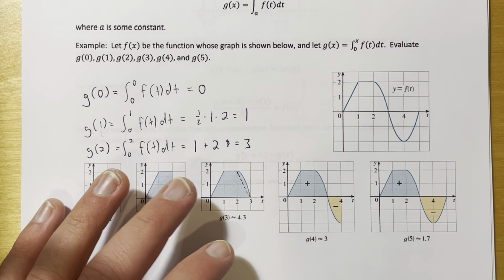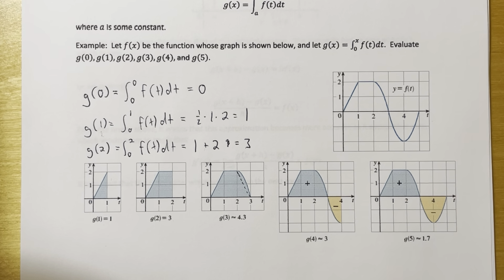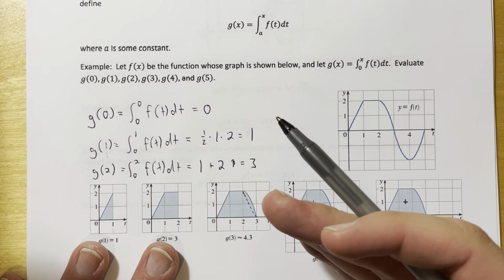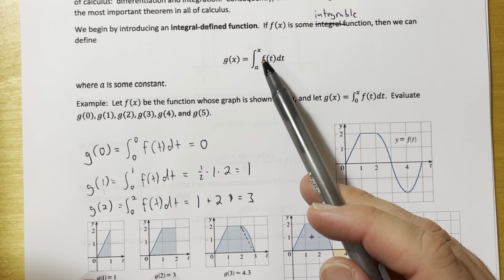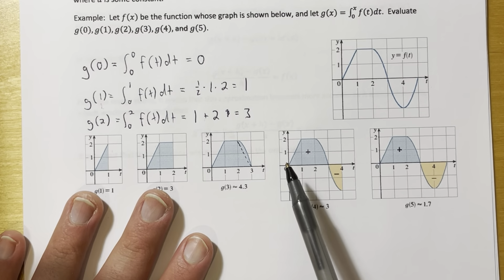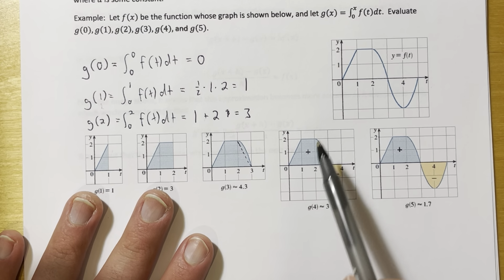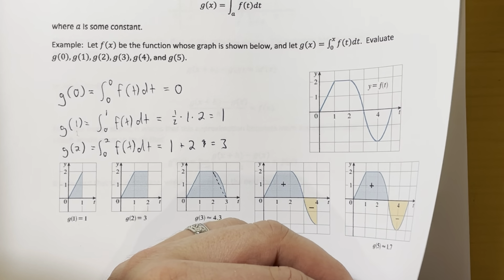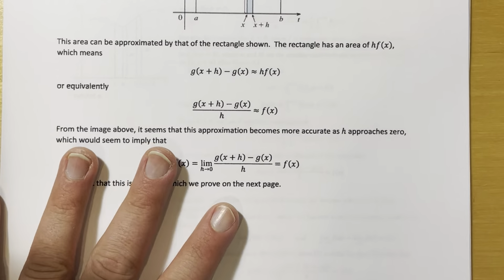Okay? So that's the idea behind these integral defined functions. Again, what you're plugging in for x is determining the upper limit of integration, which is telling me how far out to go to determine that area under my curve. Okay, so integral defined functions.